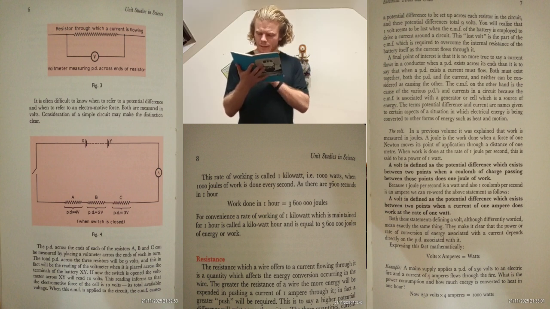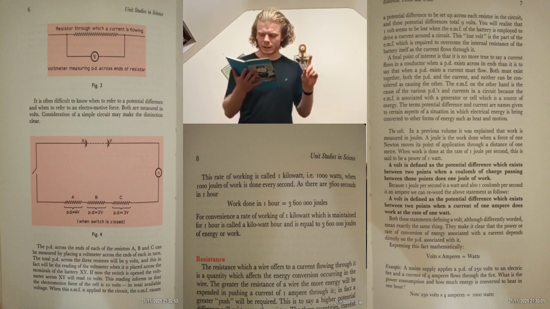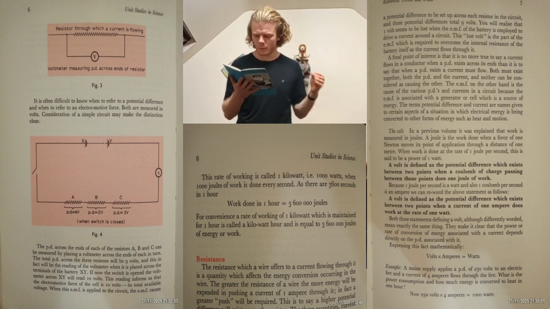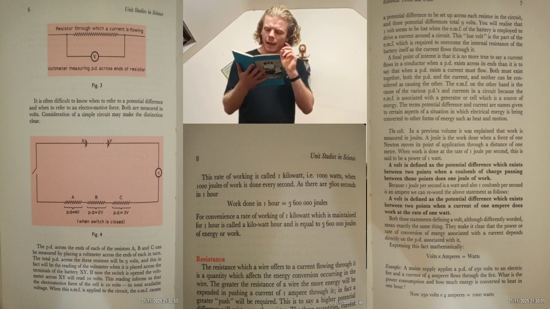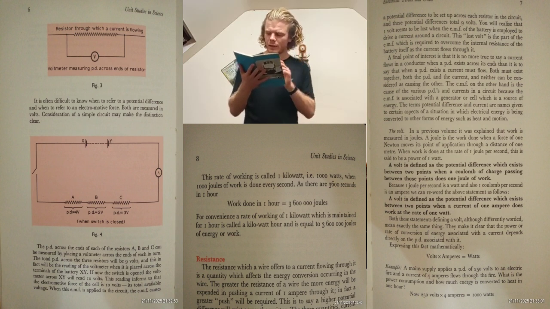Because 1 joule per second is a watt and also 1 column per second is an ampere, we can reword the above statements for this again. Because 1 joule per second, so we're working with 1 joule, that's our strength. It is 1 joule per second is a watt, and also 1 column per second is an ampere. And if you're working with 1 second on 1 column, that is an ampere. Now with the third thing, it's just the same. We can reword the above statement as follows. A volt is defined as a potential difference which exists between 2 points when the current of 1 ampere does work at the rate of 1 watt.